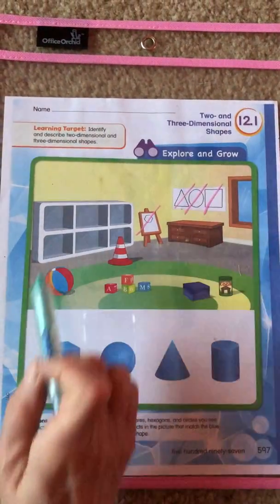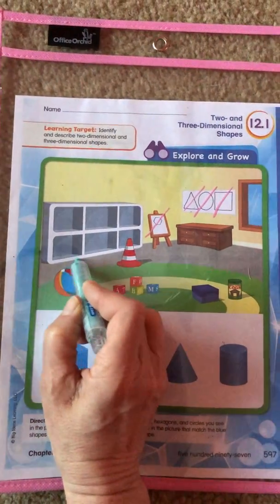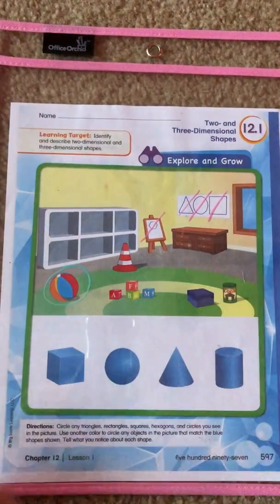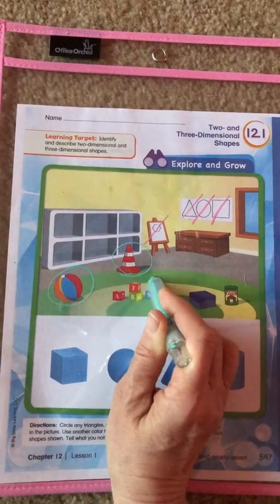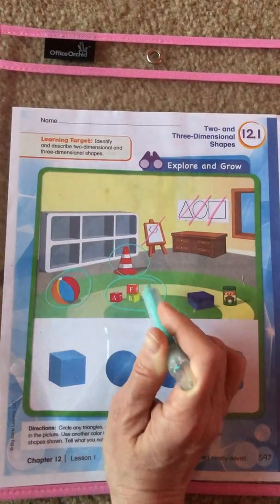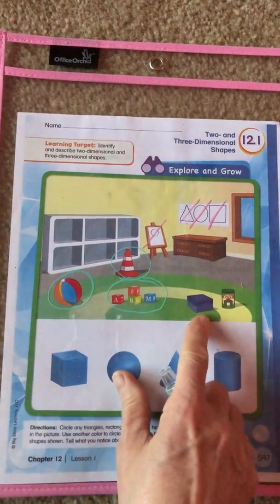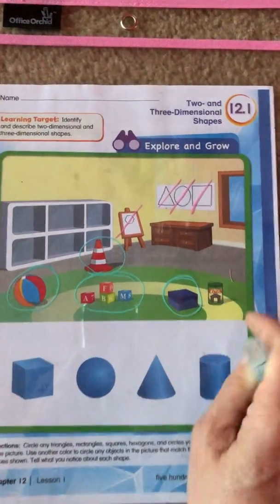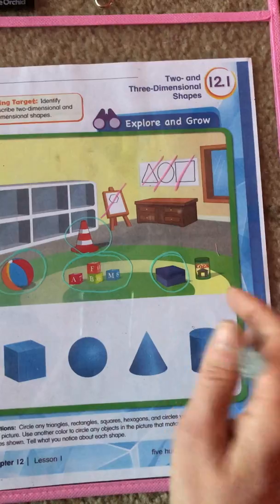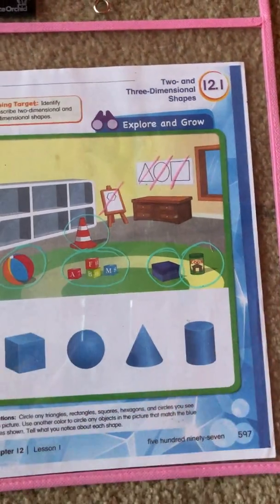Focus down here on the floor. We have a sphere, a beach ball here, so circle it. Here's a cone, circle it. We have our cubes, let's circle them together. Our blocks, here's a box, circle it. And this looks like a can, circle it.